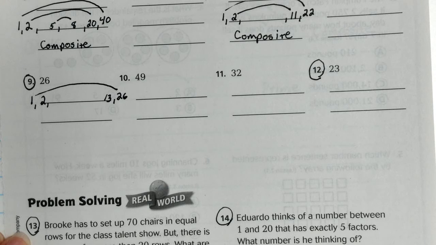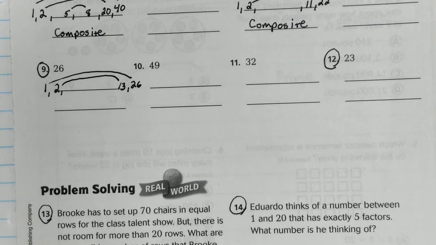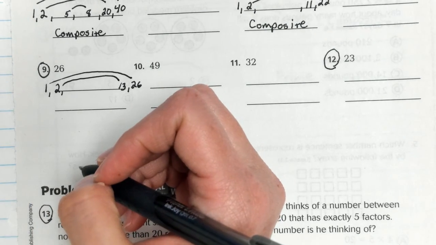Nope. What about 4? 5? 6? 7? 8? 9? 10? 11? 12? 12 times what? 12 times 2 is 24. And 12 times... right? And then 13. So, we found all the factors. All right. How many factors of 26 are there? 4. Is it prime or composite?